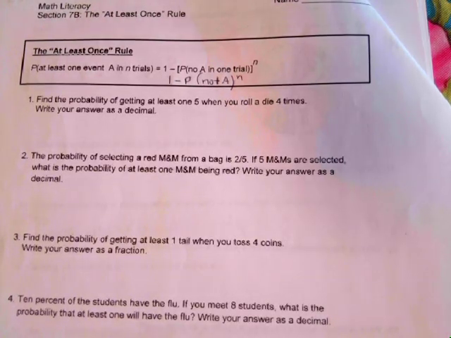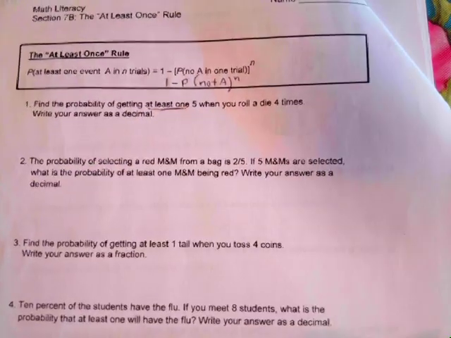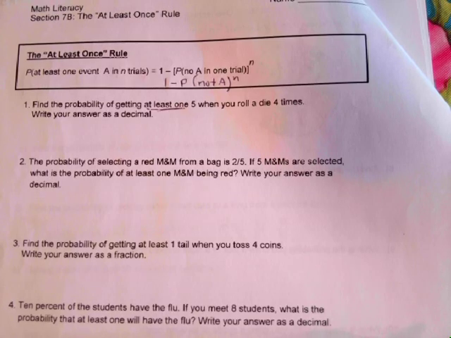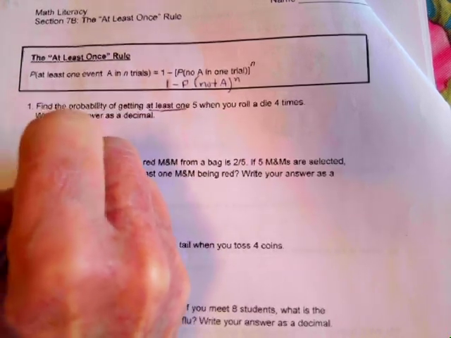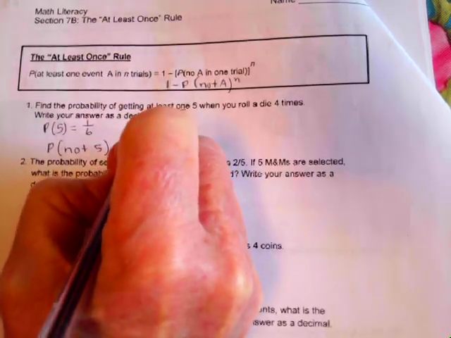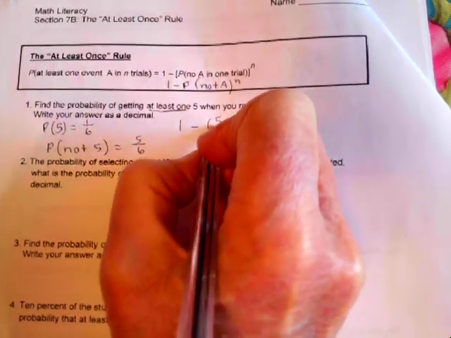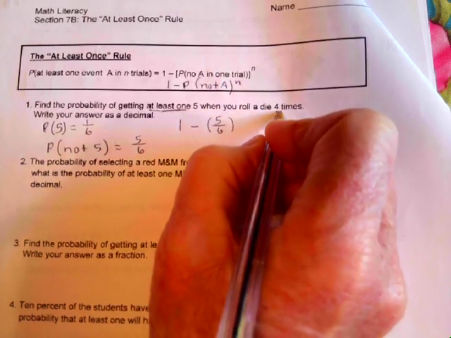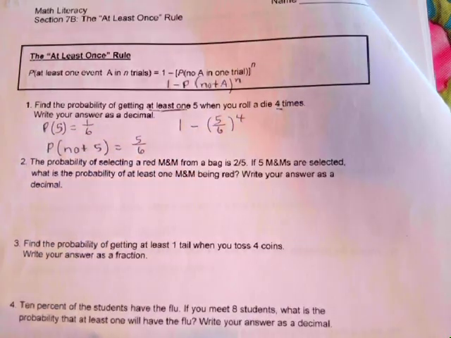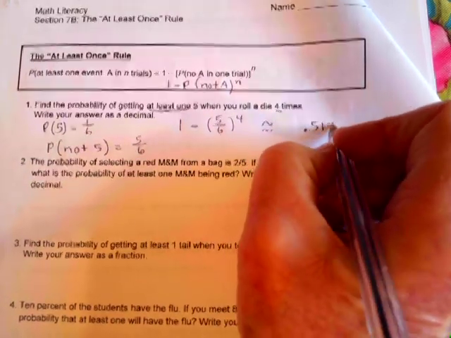Find the probability of getting at least one 5 when you roll a dice 4 times. Write your answer as a decimal. Well, the probability of a 5 is 1 out of 6. So the probability of not 5 would be 5 out of 6. This rule says that we would do 1 minus 5 out of 6. If we're going to roll that thing 4 times, that little 4 goes right there. Put that in your calculator. Approximately 0.517 is the answer.